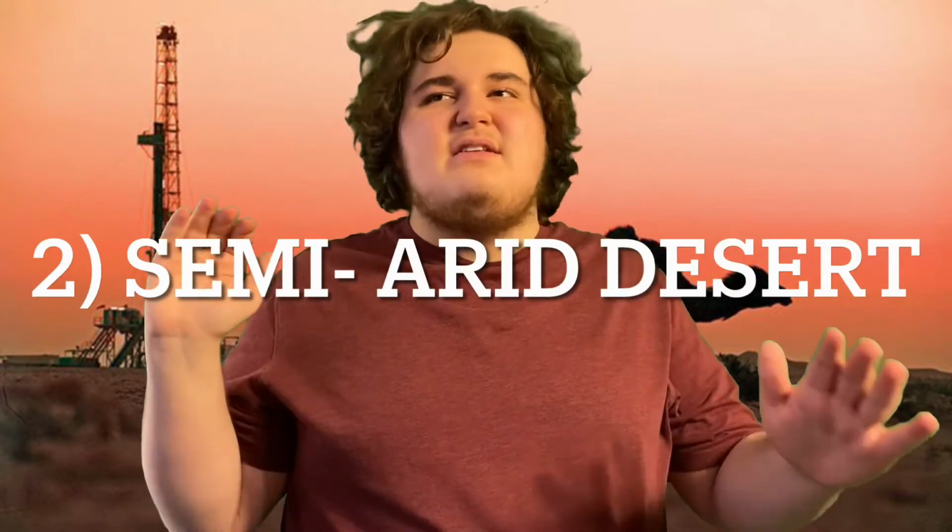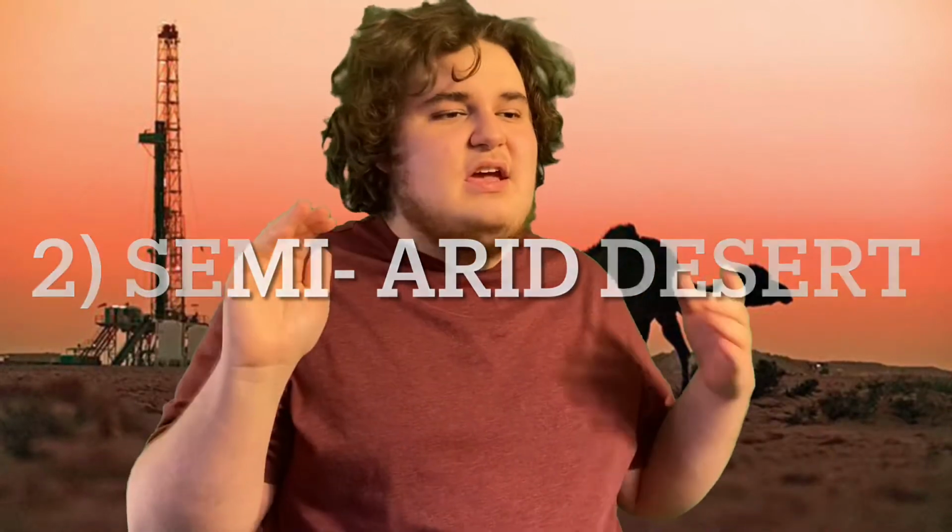Number 2, semi-arid desert. Semi-arid desert is a more rocky and vegetated place than the subtropical desert. Because of this, it has more rainfall, more rivers, and more underground water. An example of this would be the Mojave Desert.